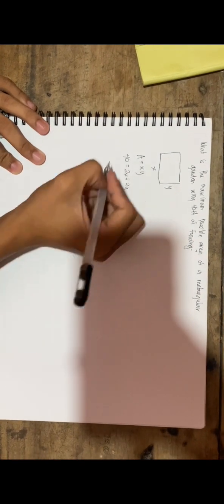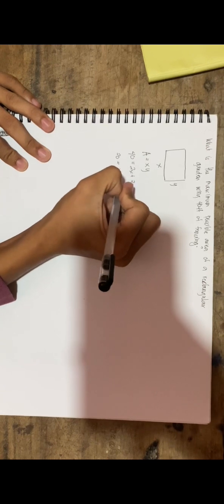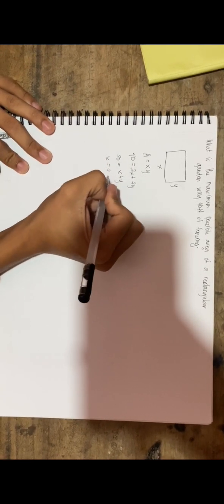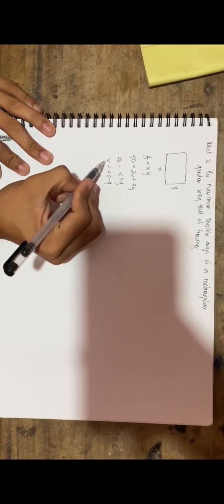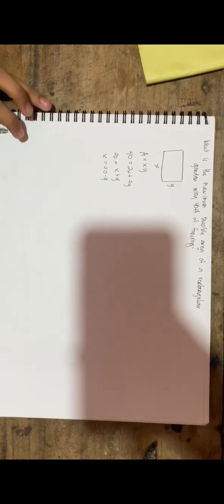Let us continue solving. 20 is equal to x plus y. x is equal to 20 minus y. We just need to transpose to get x is equal to 20 minus y.